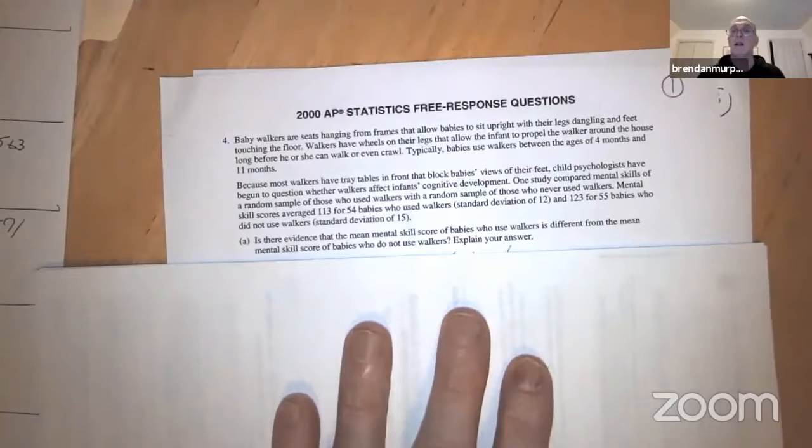Hopefully you can read that okay, and let me just give you a minute or so to read that, and then we'll dive right in and we'll probably finish up today's session with that. So this is from the 2002 exam. This was free response question number 4.